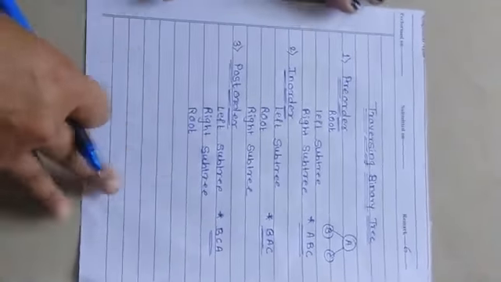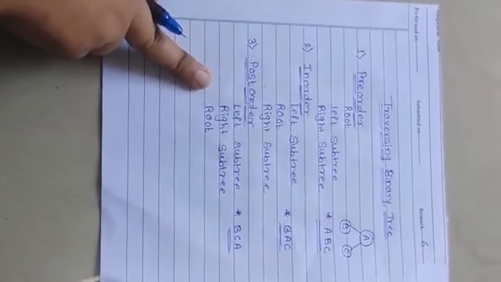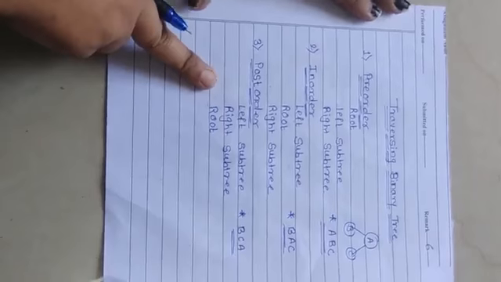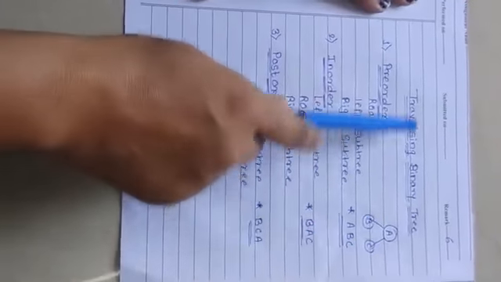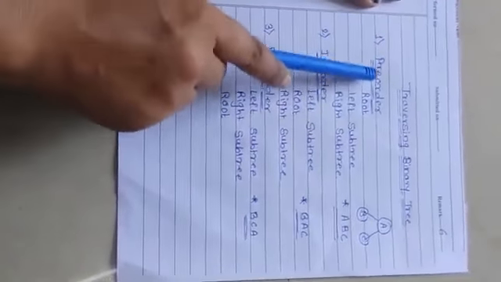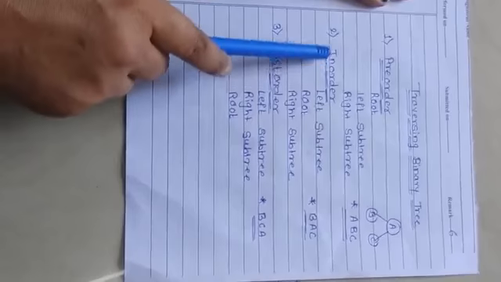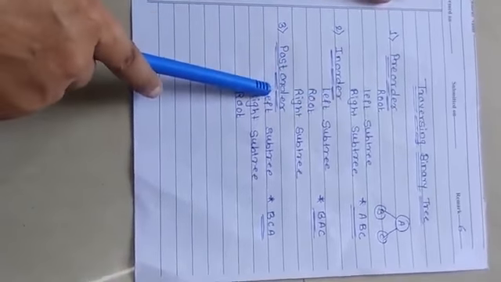Now, the traversing of the tree. Here, the new concept is how to traverse the binary tree. Traverse means to visit each node at least once. That is called traversing. There are 3 types of traversing. The first one is pre-order traversing, the second one is in-order traversing, and the third one is post-order traversing.